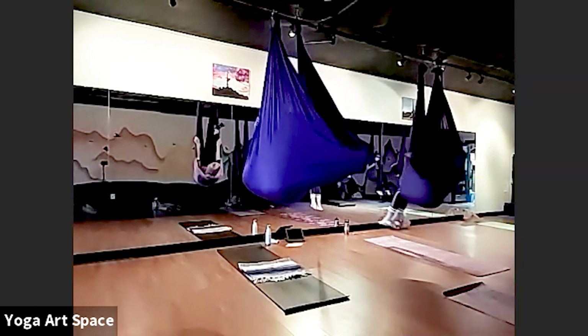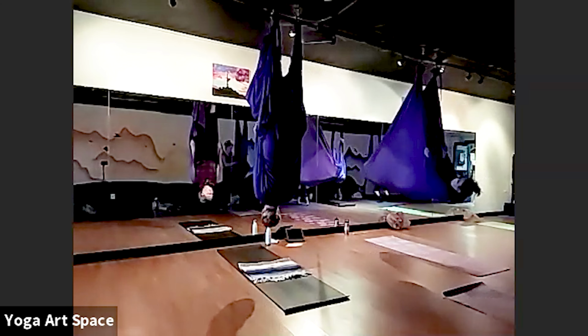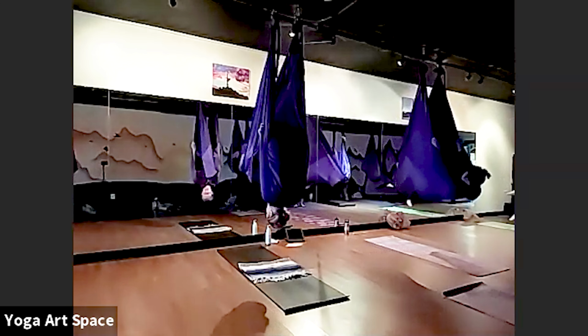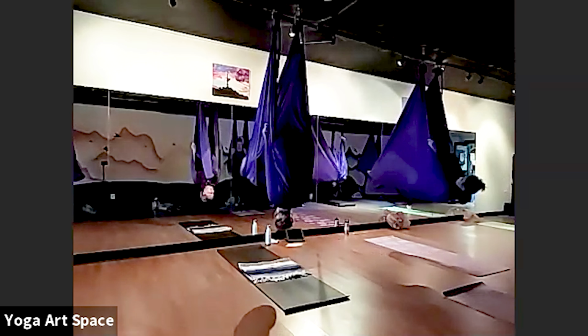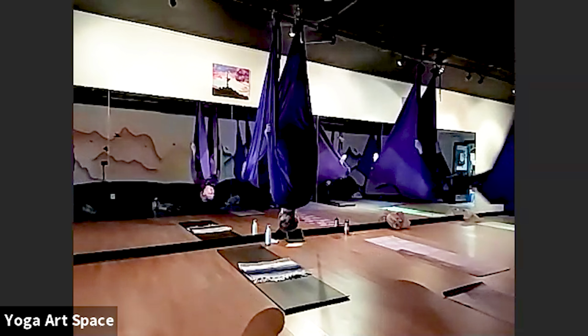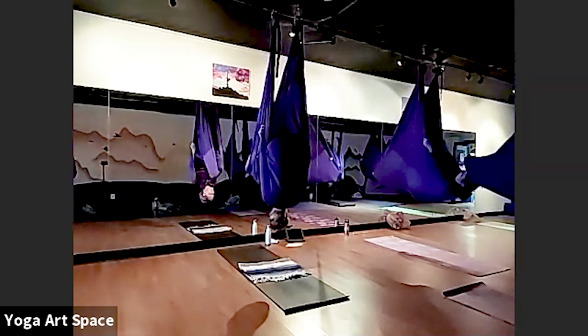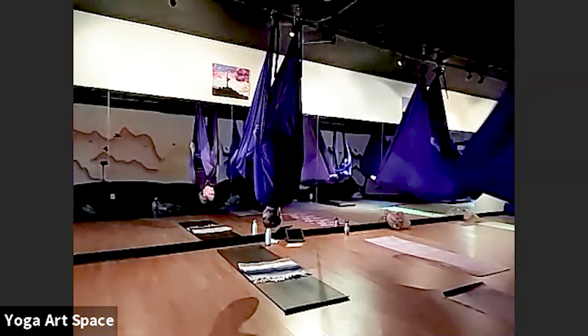Same steps to rise. So the closed foot, that right foot, is going to drop down to the space in front of your chest first. If you don't have that right foot wrapped, you need to roll out, wrap your foot, and then come back in. So get your shoulders covered.